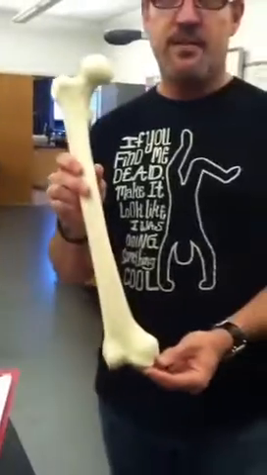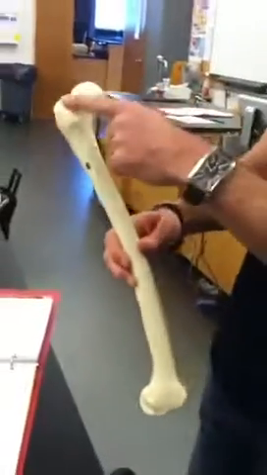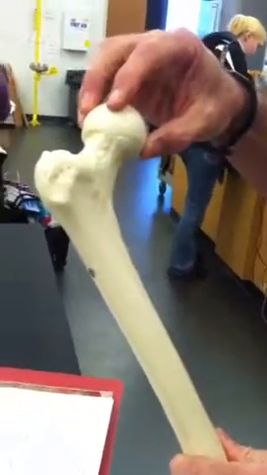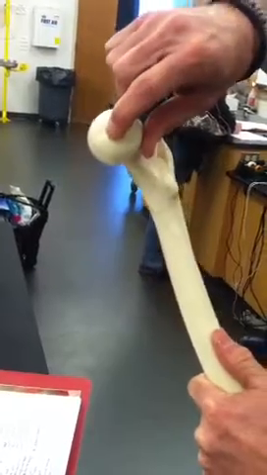This is a right side femur bone. We know that because the head attaches here, and then you can see the articulation for the knee facing backward. So the right side femur. This is the greater trochanter. Then we have the head of the femur here. Then on the head is the fovea capitis here in the center.